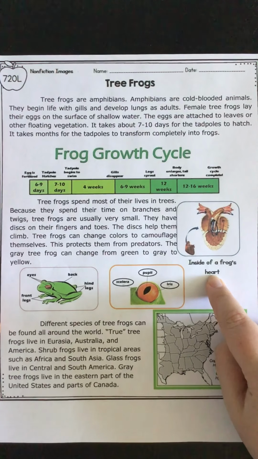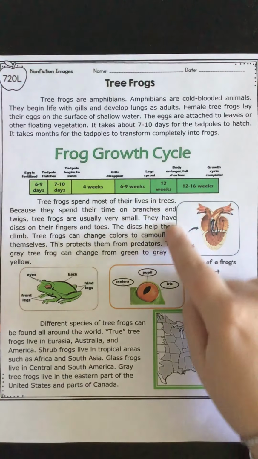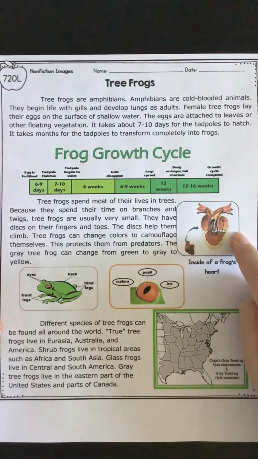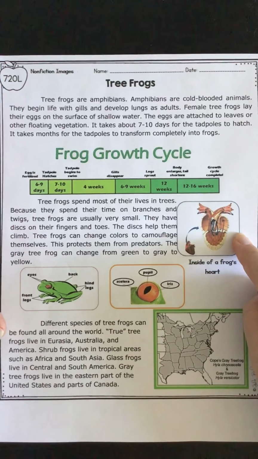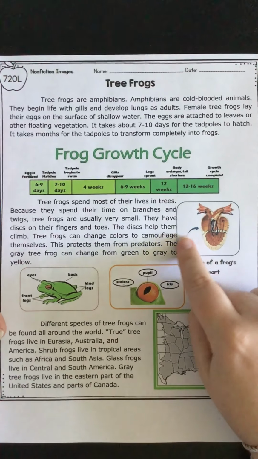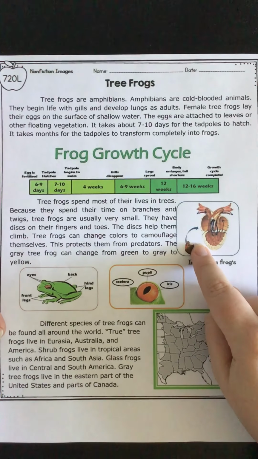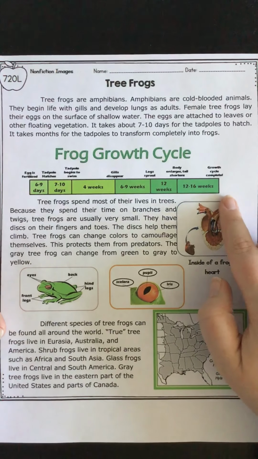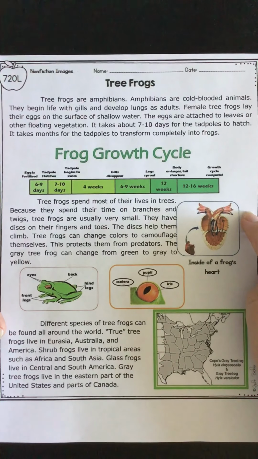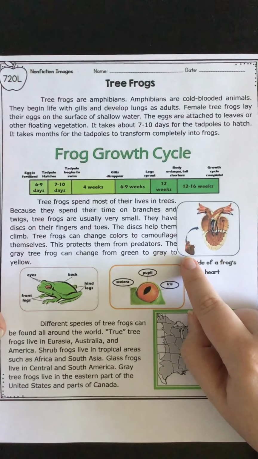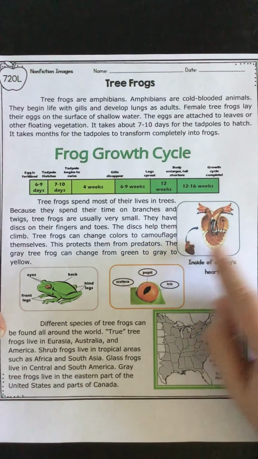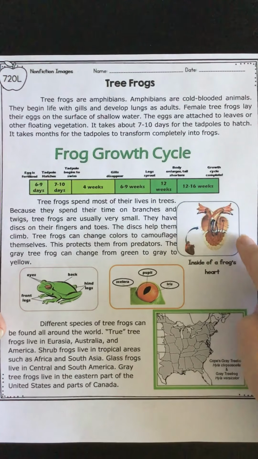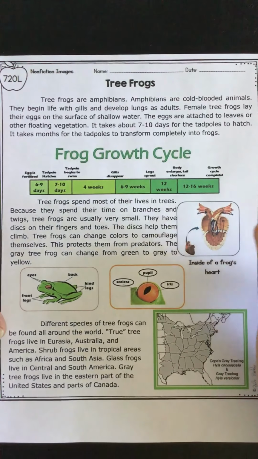That's awesome to know. So I'm going to look up here at my second feature of nonfiction text in this section, and this is called a cutaway. Now, a cutaway is when you take the whole object and show a picture of that, and then you cut the object in half and you see what's going on inside. So this is a cutaway of a frog's heart. So we can see this is what the frog's heart would look like in its chest, and then this is what it looks like on the inside of the frog's heart. So again, this is a cutaway.